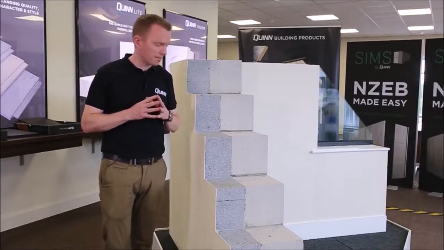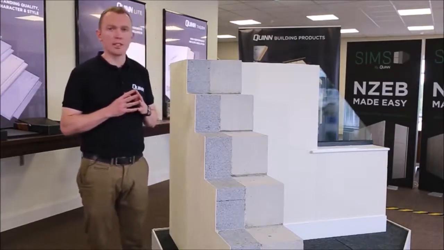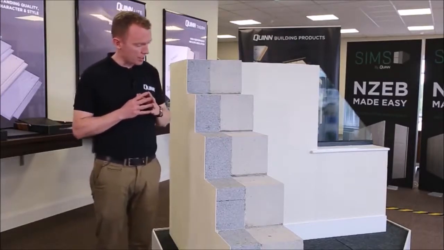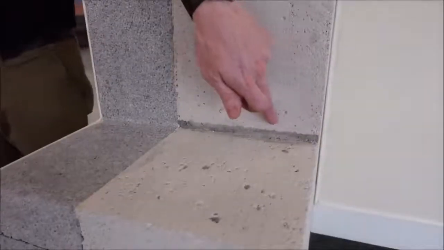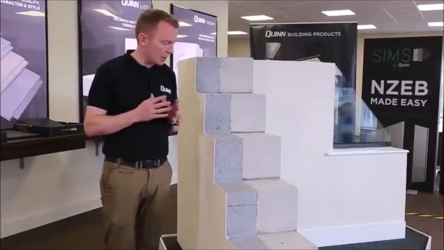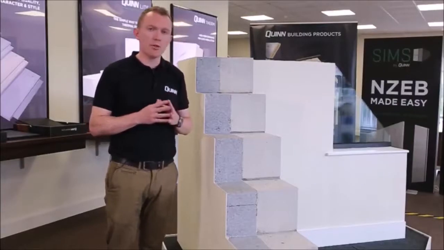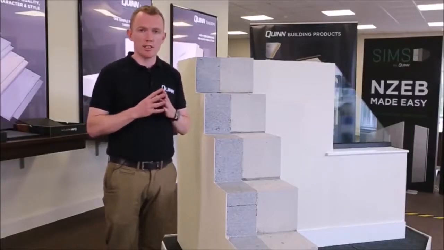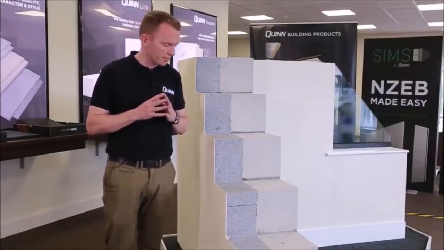a Quinlite thermal block. In this particular example, we have decided to use a traditional sand and cement mortar to build the blocks, which is a good system to use. It's traditional and it's what a lot of block layers in Ireland are happy to use.